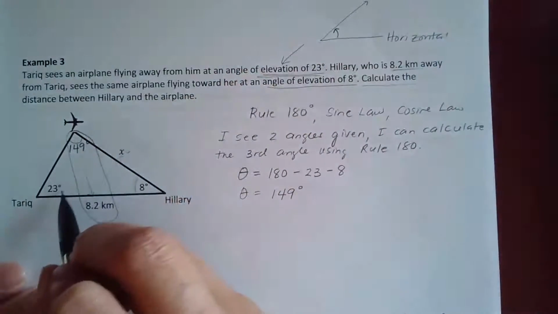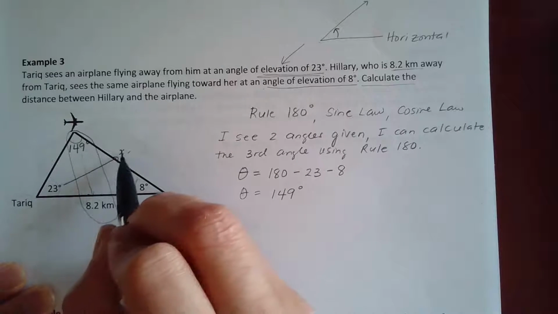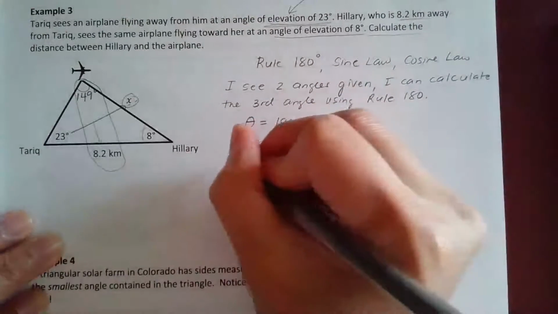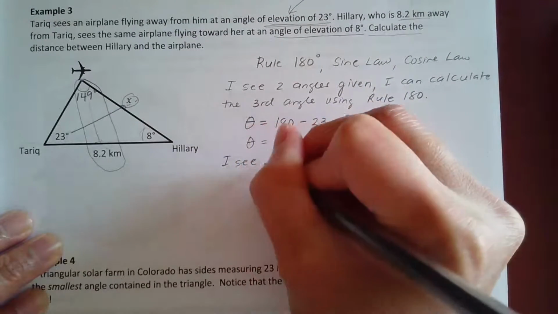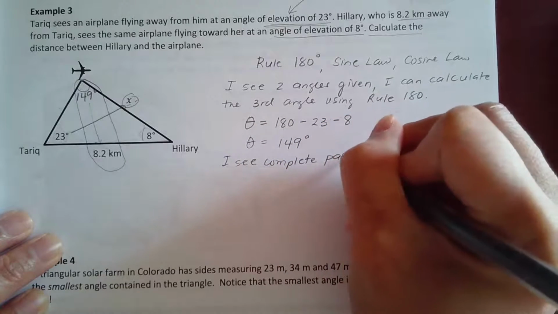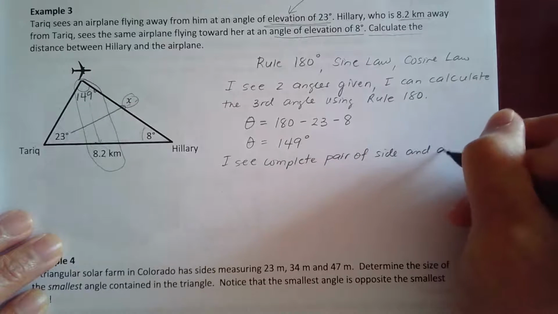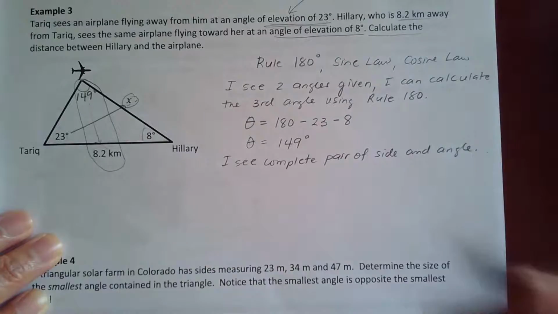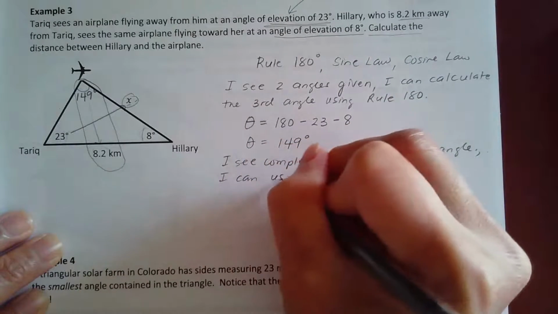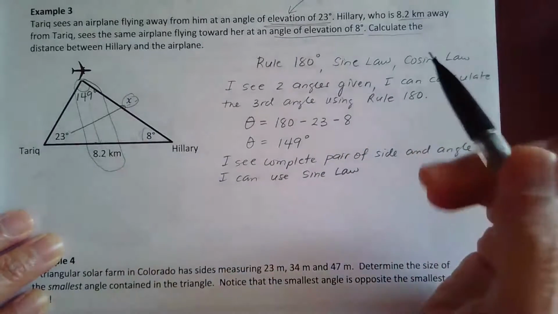And this part here is my half complete pair, so I can solve for that one. So now I see a complete pair of side and angle. Okay, so I can use sine law.